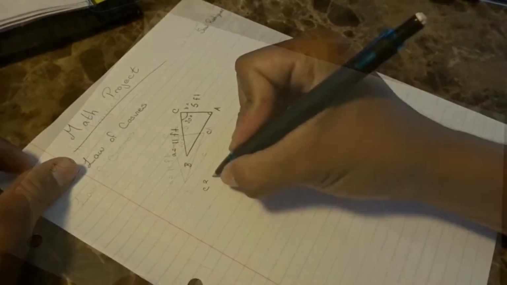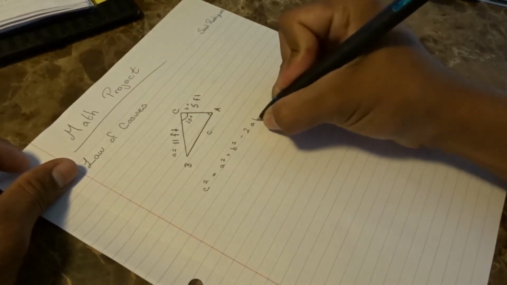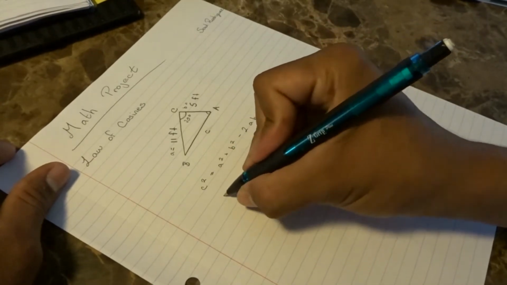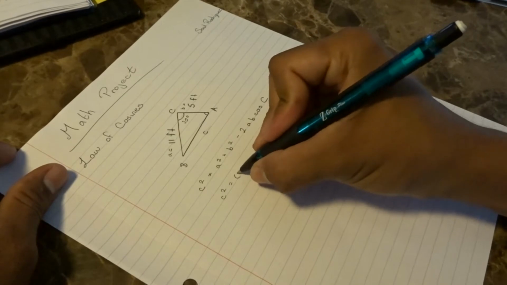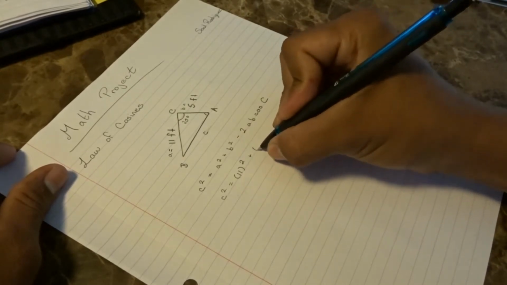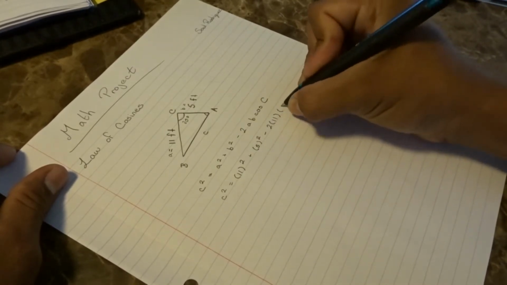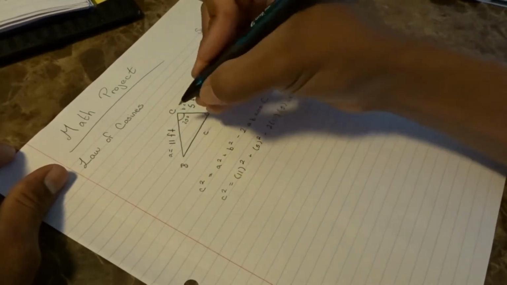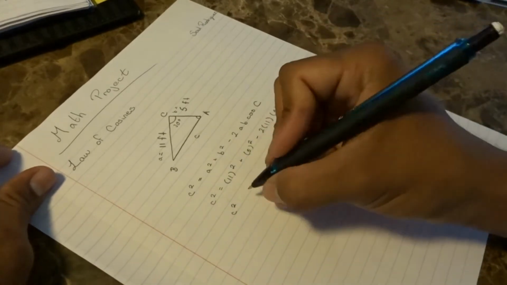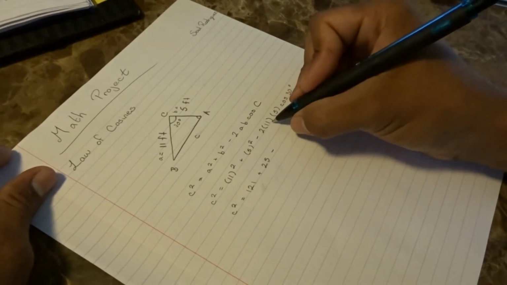So as I mentioned, we will use this formula. C squared equals A squared plus B squared minus 2AB cosine C. So we look here, we have C squared, that's what we're looking for, equals A squared, which is 11 squared, plus 5 squared minus 2 times 11 times 5 times cosine of 30 degrees.